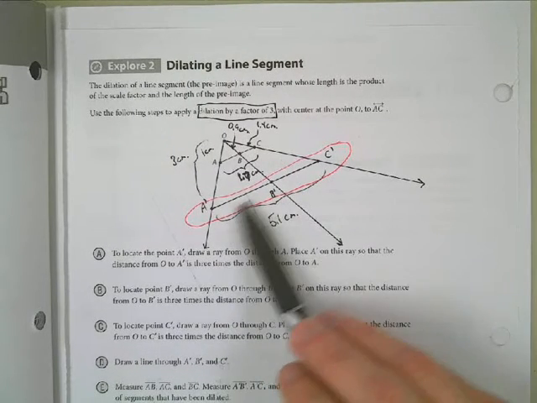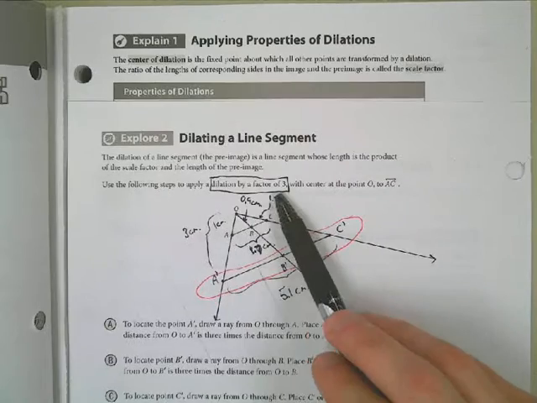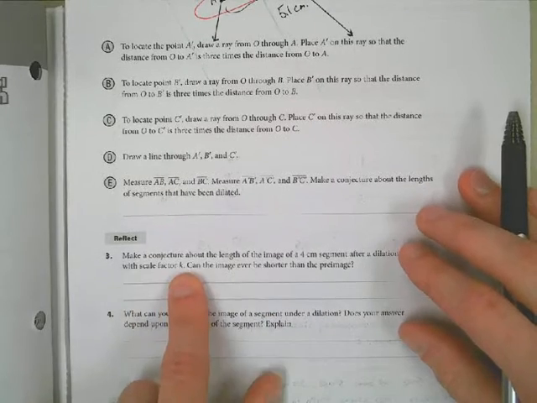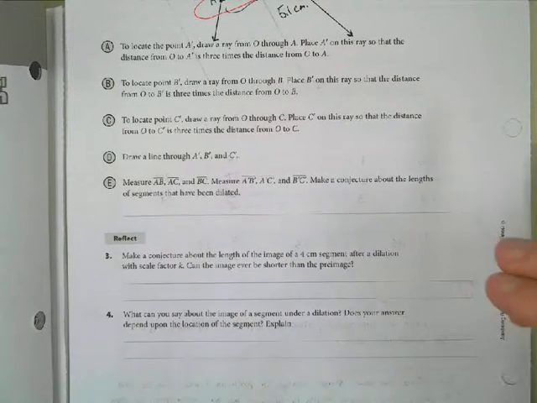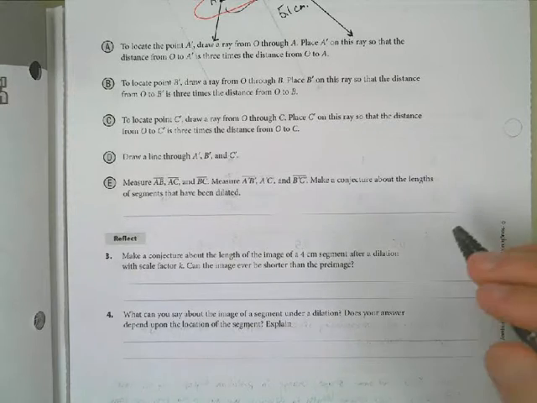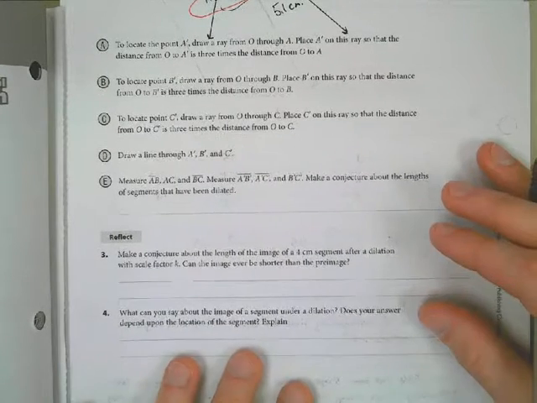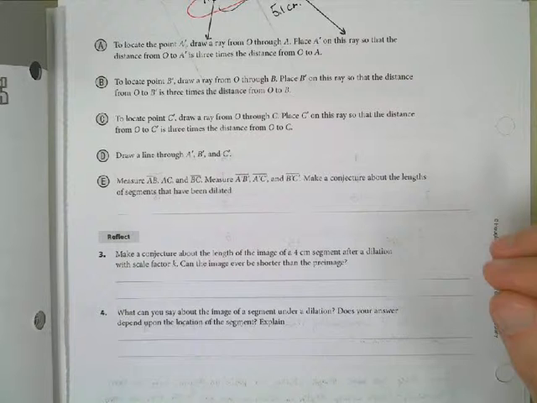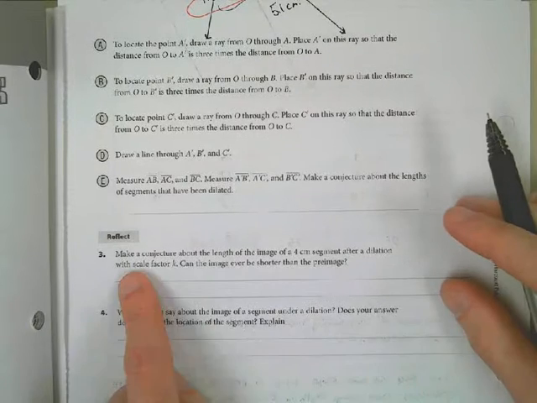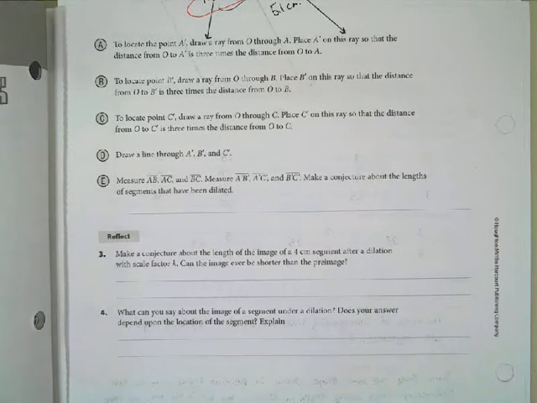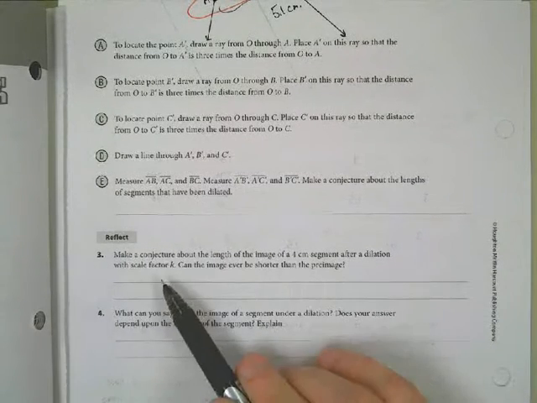So if our scale factor is K and the original is 4, what can we do mathematically to figure out the new length? Not add them, multiply. So 4K would be the new length.